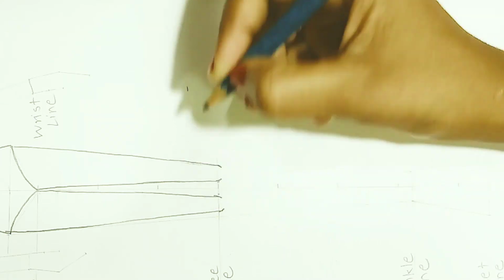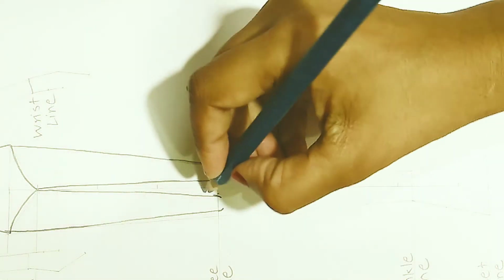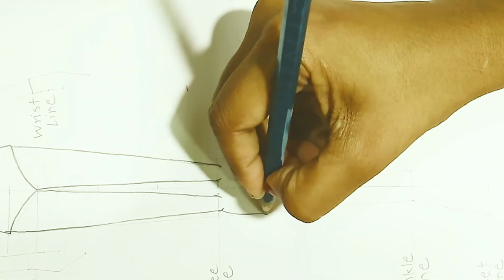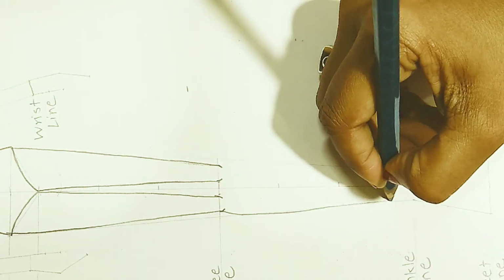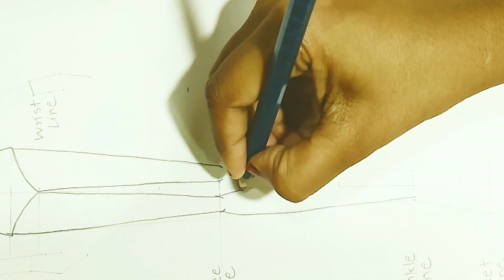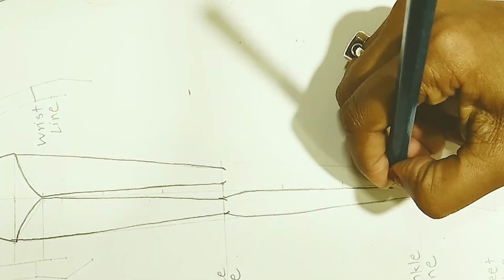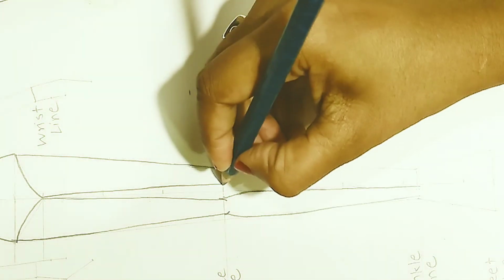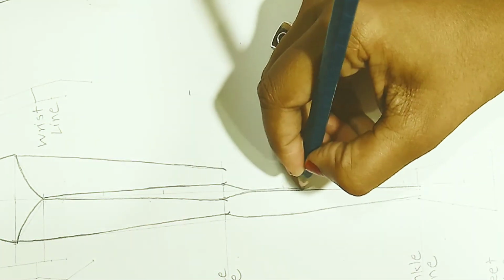When I start to draw from the knee line to the ankle line, approximately half an inch below the knee line, we observe that the calf part is broader than the knee part.